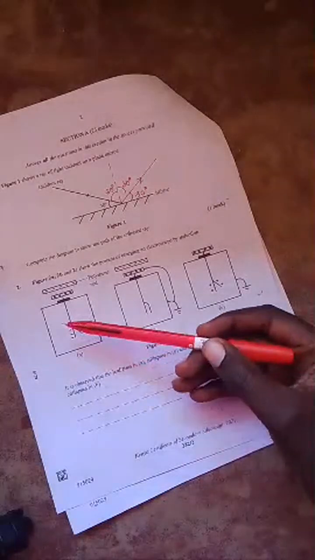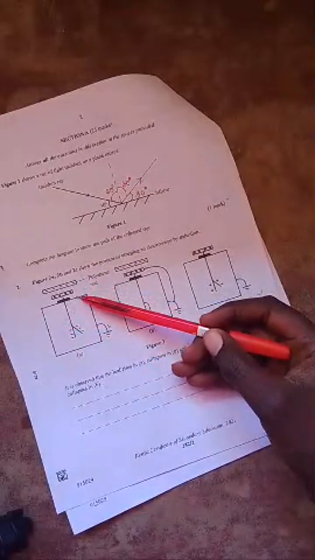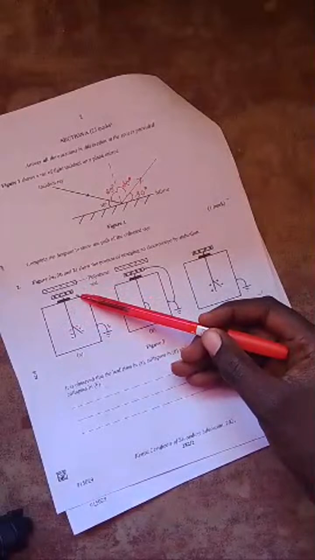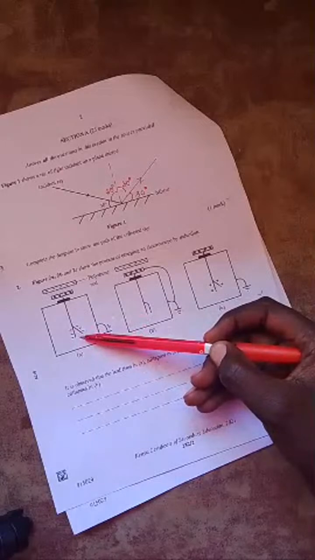If we charge a body by the induction method, we do expect to have the opposite charge. But right away here, we have several processes that will happen. The first thing, when this polythene rod, which is negatively charged, is brought near, the positive charges were attracted. The negative ones were repelled away.